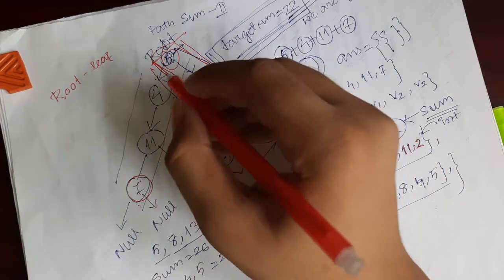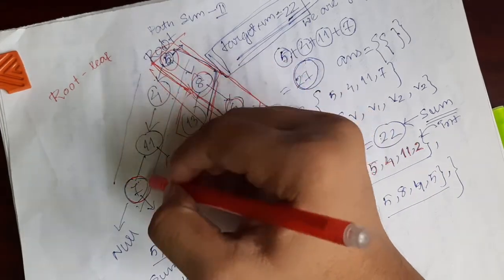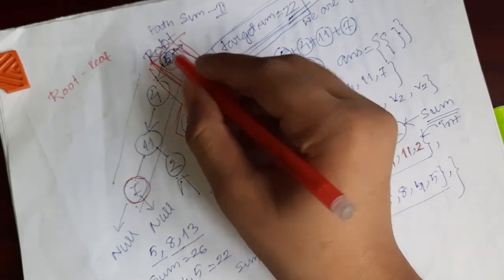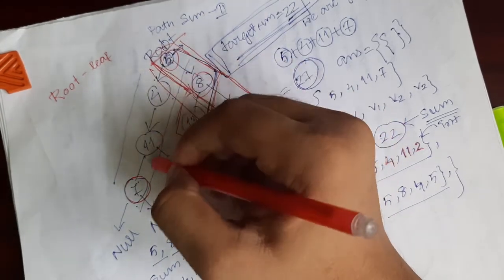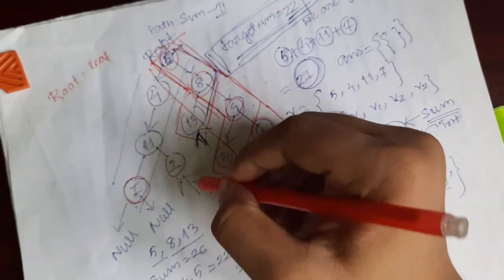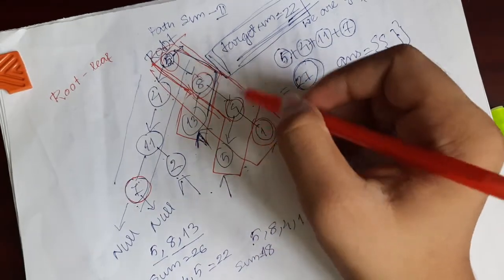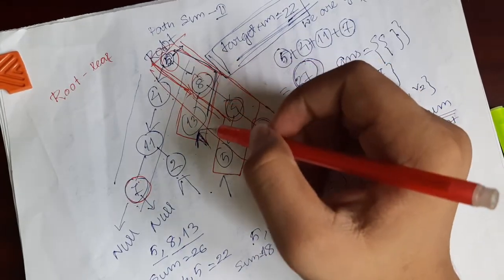But if we check every path, we need to traverse from the root to the leaf every time, and we don't want to do that.